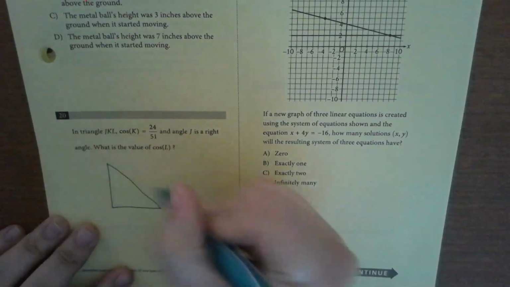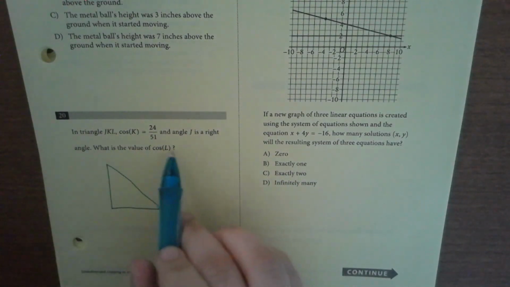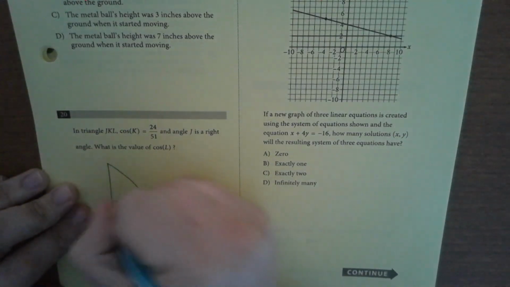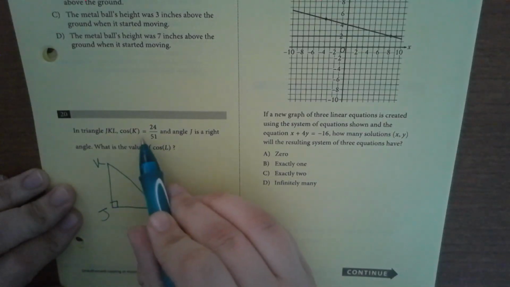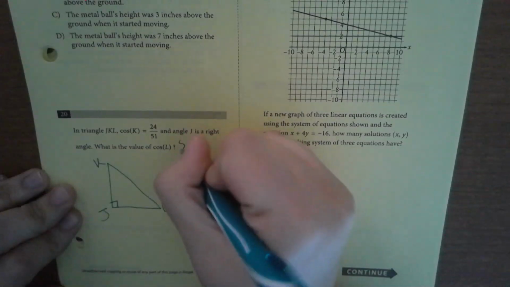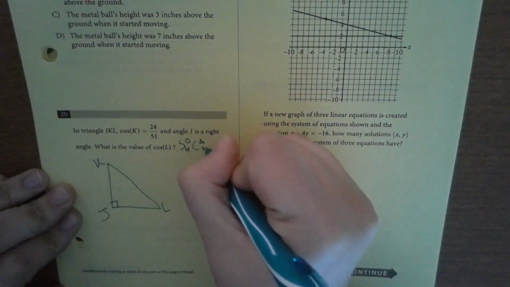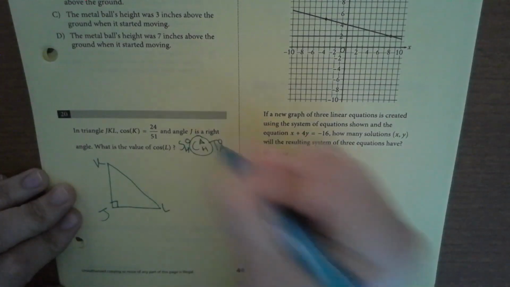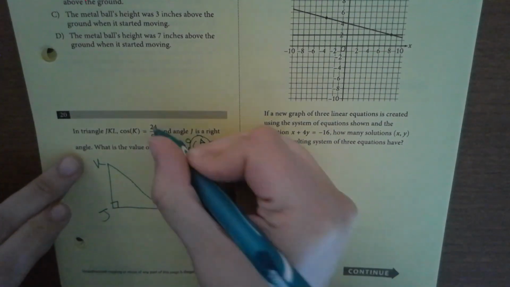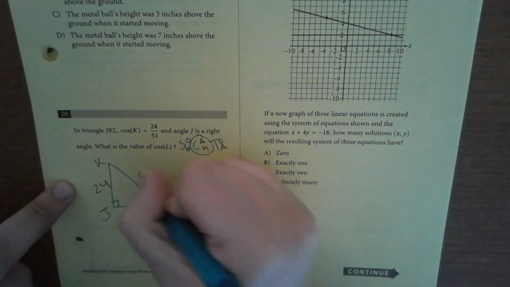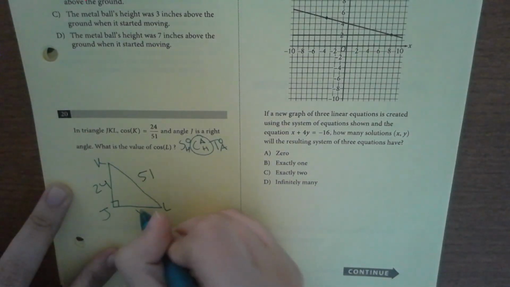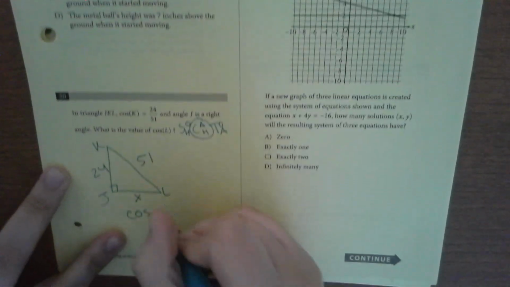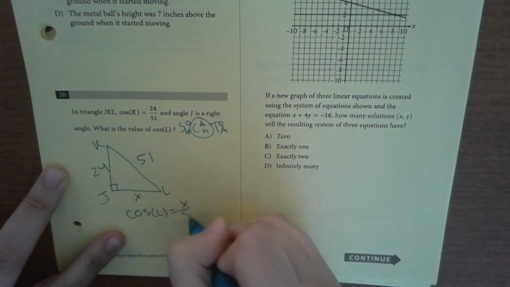In triangle JKL, cosine of K is 24/51. Angle J is the right angle. So this has to be J. The other two don't matter. Cosine of K is 24/51. So, in SOH CAH TOA, cosine is adjacent over hypotenuse. So adjacent to K is 24. Hypotenuse is 51. What is the cosine of L? So I need to find this side, and the cosine of L will be whatever x over 51 is.